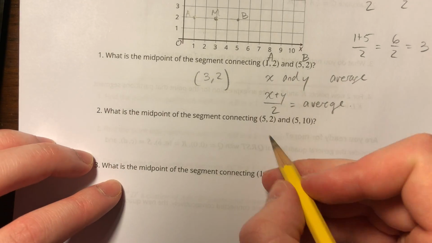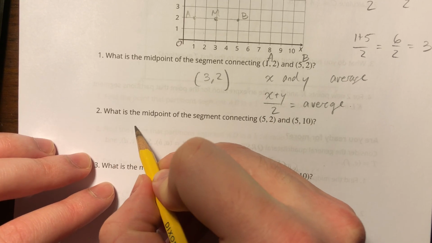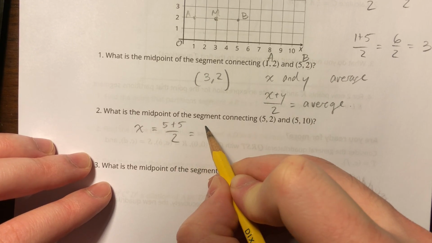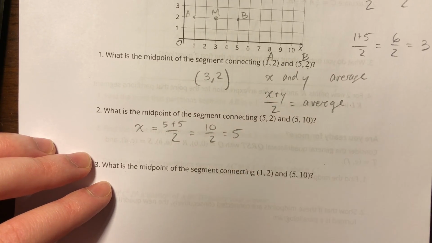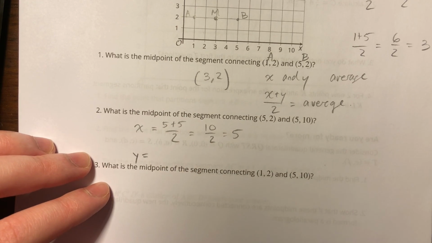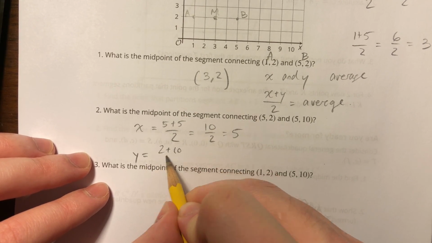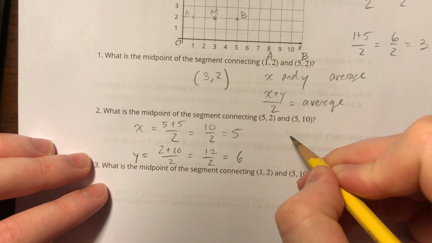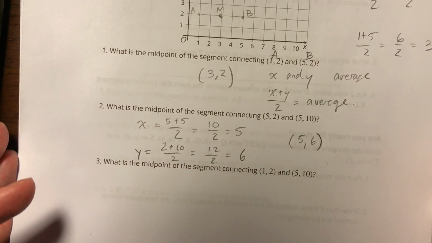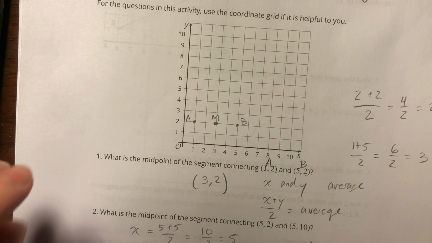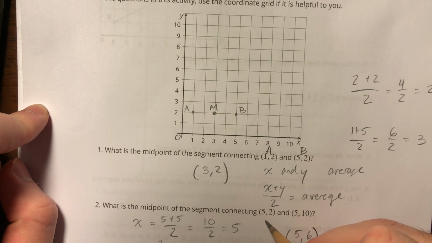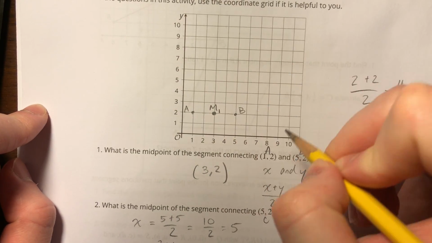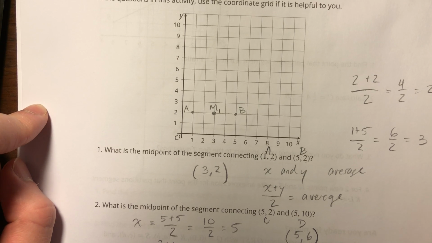See how it works. Let's find our x value first. The x is going to be 5 plus 5 over 2, or 10 over 2, which is 5. For y, we're going to get 2 plus 10, which is 12 over 2, which is 6. So we should get 5, 6. Let's check to make sure that this theory works. Never just assume something works. So let's call this C and D. Maybe we'll call this M1 because it's the midpoint for problem 1, so don't get confused.